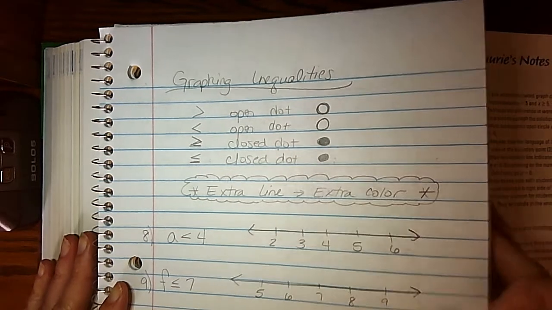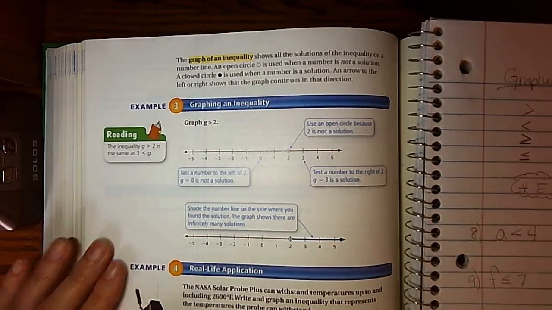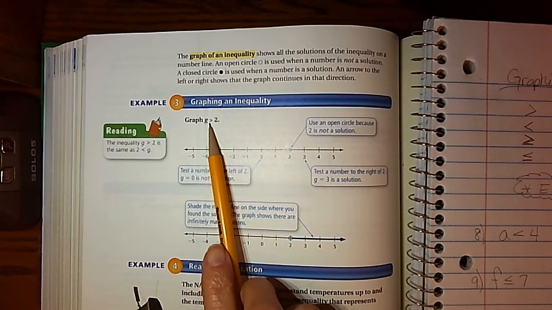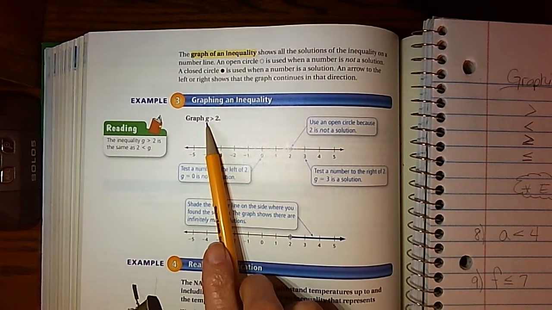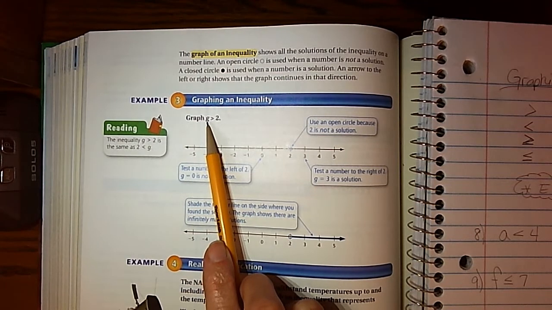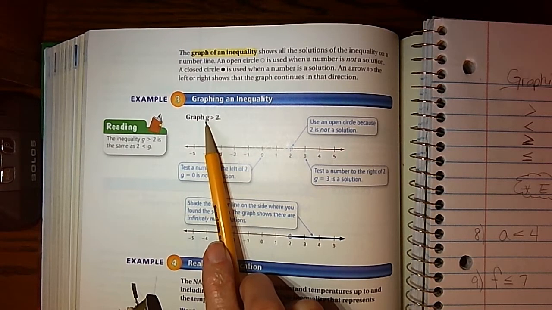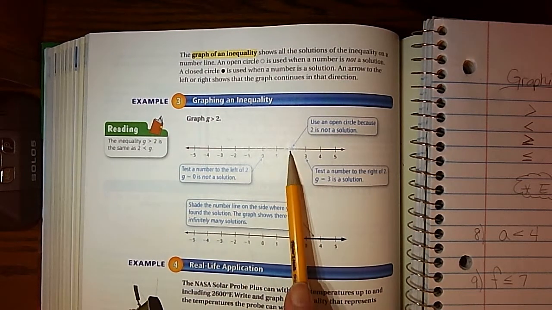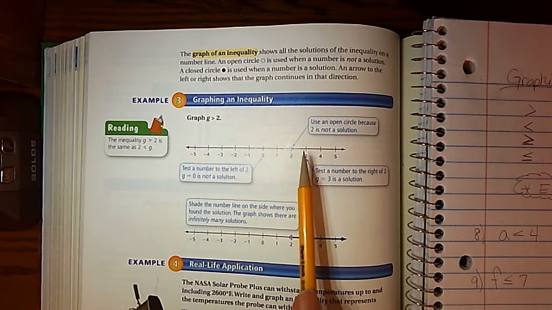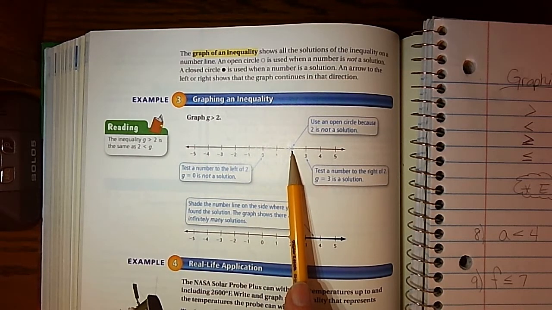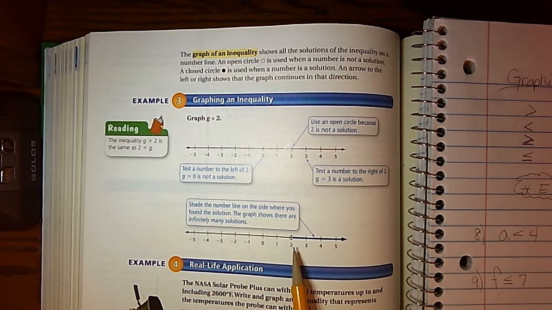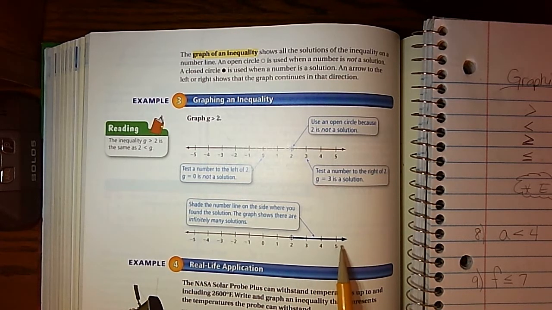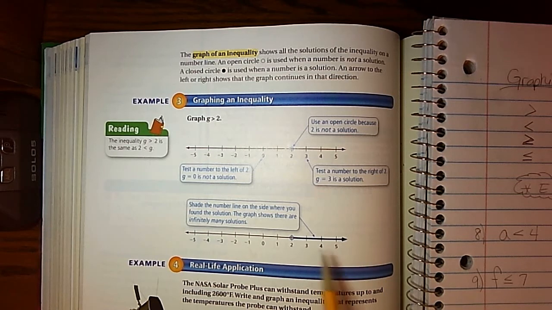So now, here it's giving you an example. G is greater than 2. So whatever G is worth, it can be any number that's greater than 2. Well, there's lots of numbers that are greater than 2. And so here's an open dot. Since they did not have that extra line, they just used an open circle, open dot. And now give me a number that's greater than 2. Well, 3 is, 4 is, 5, 6, 7, 8, 9, 10, 24, 30. It's going to go all the numbers on this side.